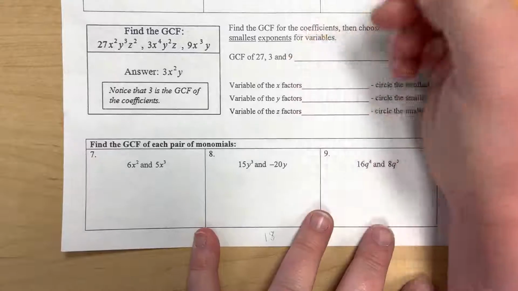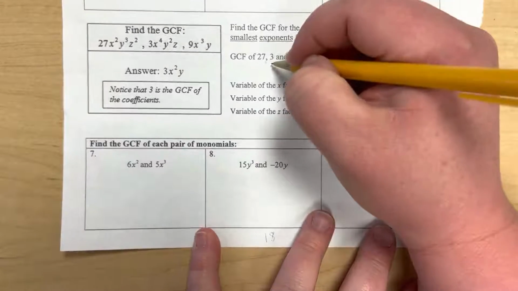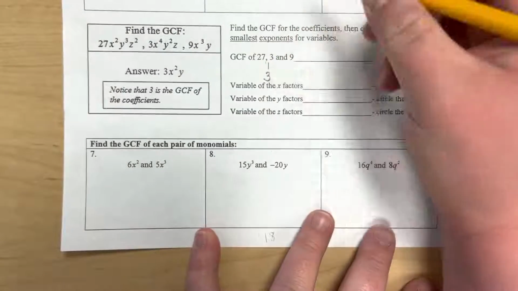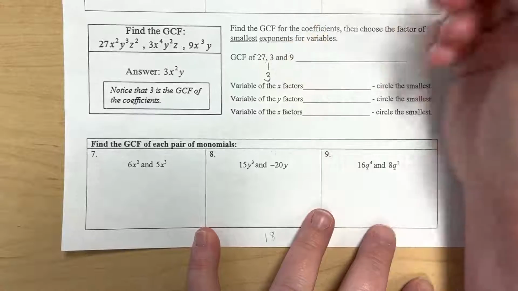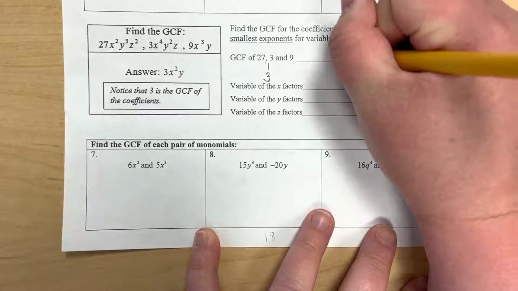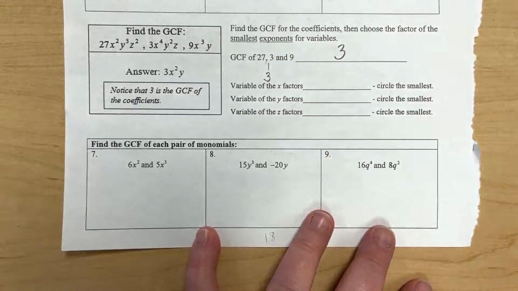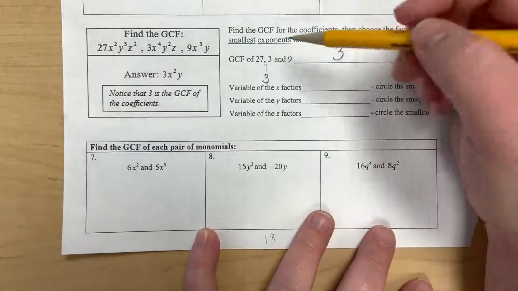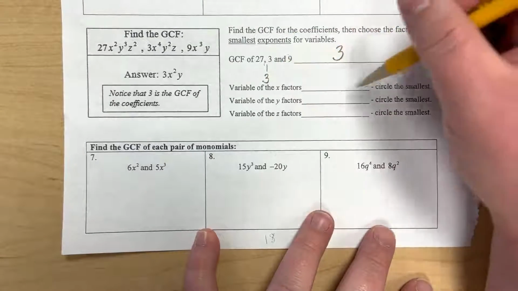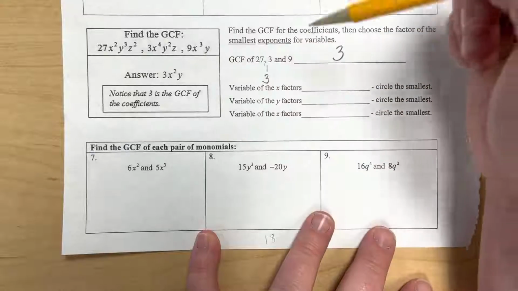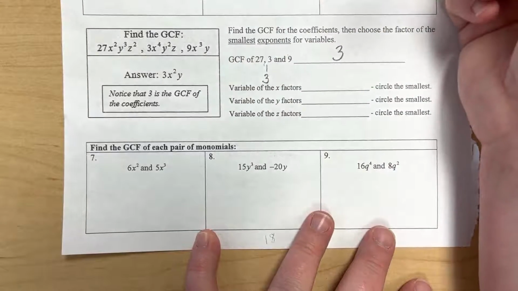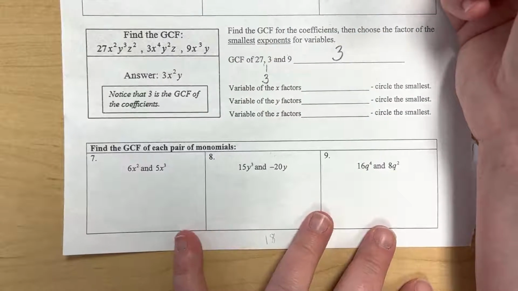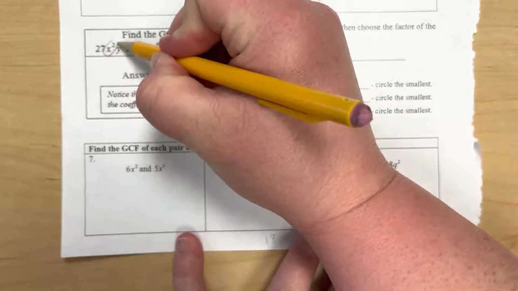First of all, 3 is the smallest number and it only has 2 factors. It's 1 and 3. 3 goes into 27 and it also goes into 9. So that means the GCF of the numbers is 3. Now let's take a look at the letters. So it says the variable of the x factors, circle the smallest one. So what that means is I want you to find the x variable that has the smallest exponent, and that's going to be x squared.